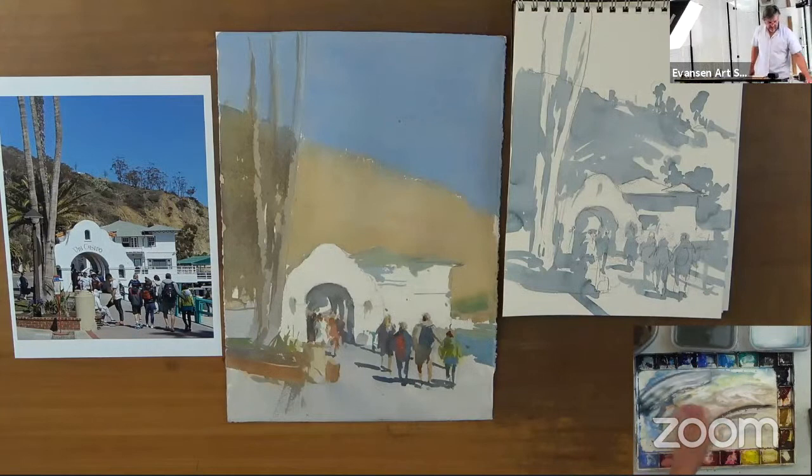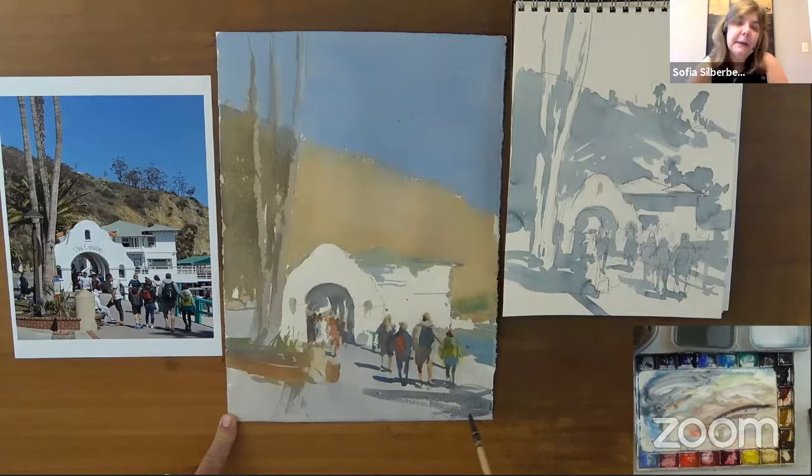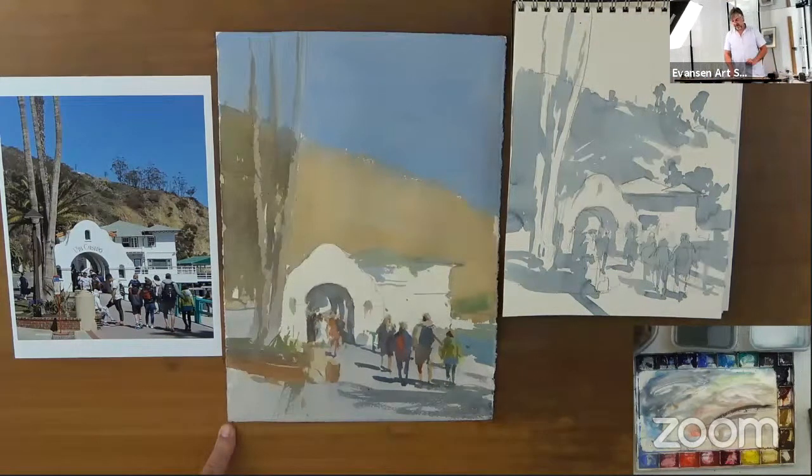I do like some of those smaller shadows from palm trees or something coming in here to break things up too. I didn't put it in my value study, but I'm just going to brush some of that in. It helps to fill that little lower part in a bit better there.